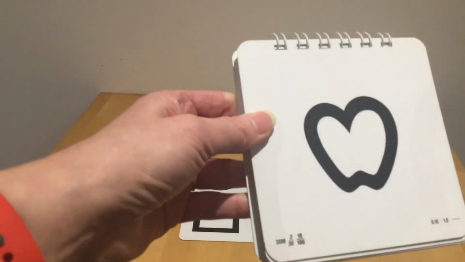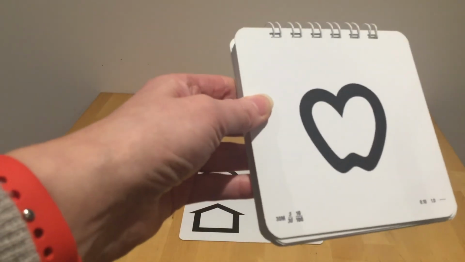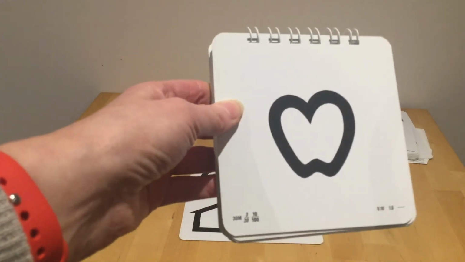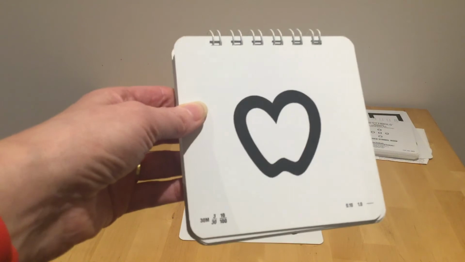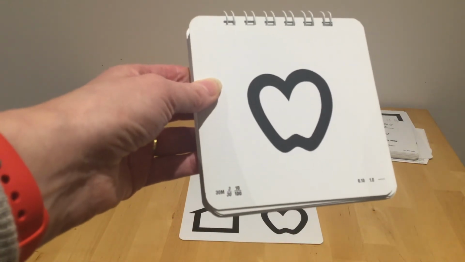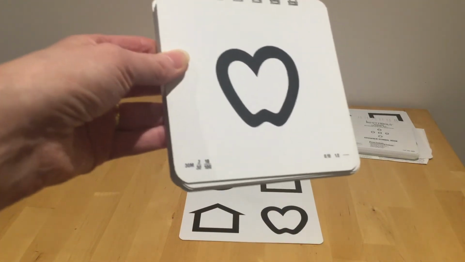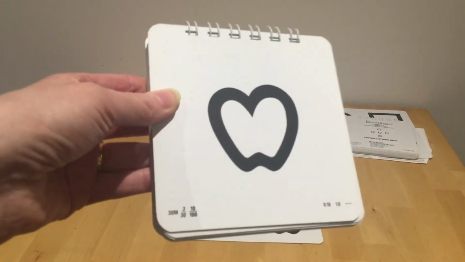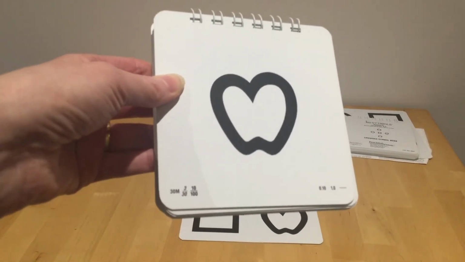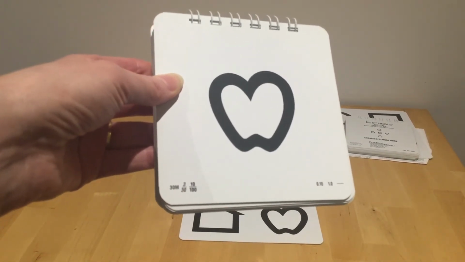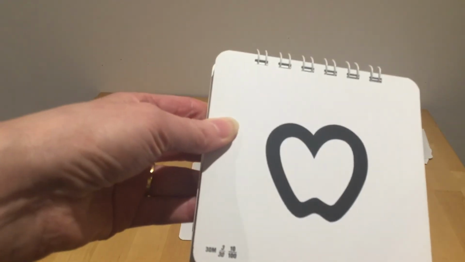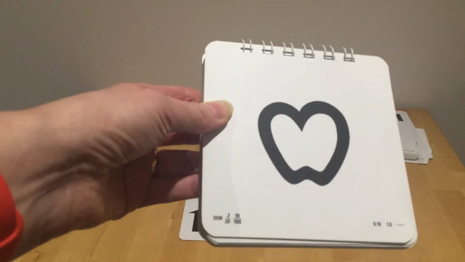And then flip that over. Here's our first picture of our apple or heart, whatever name it's given. And you will see at the bottom the acuity is 3 over 30. There's also LogMAR on here as well, 1.0 in the corner.